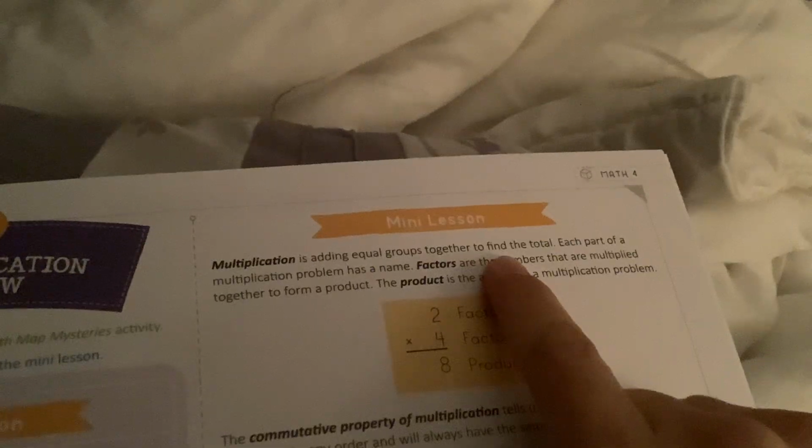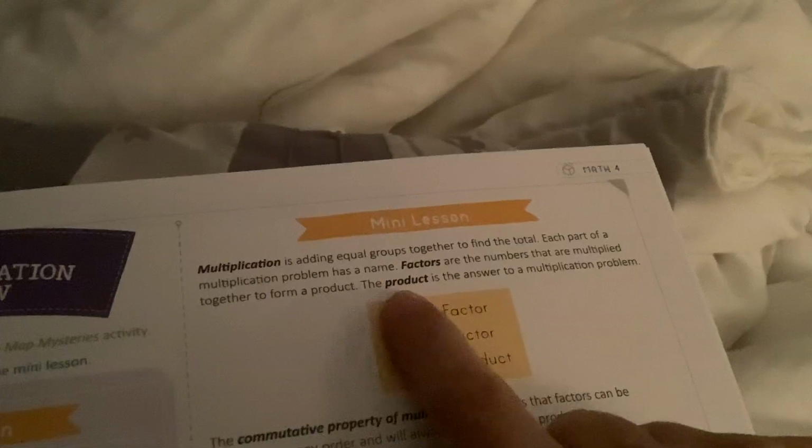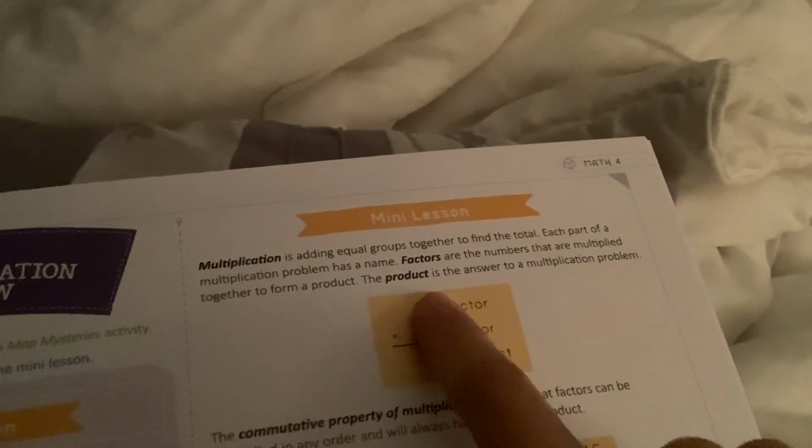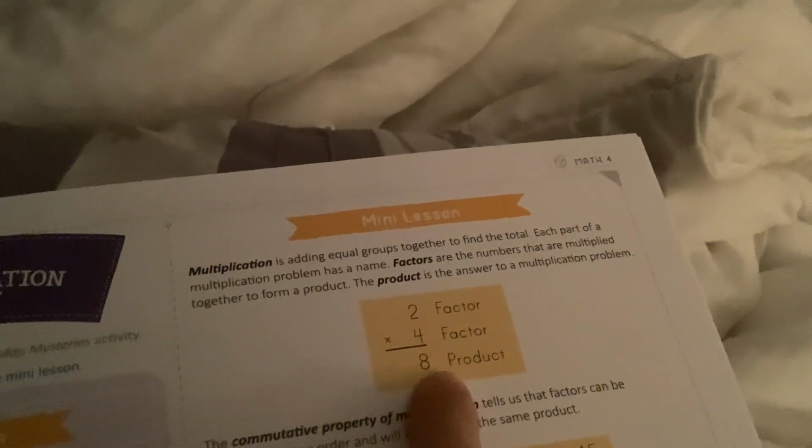Multiplication is adding equal groups together to find the total. Each part of a multiplication problem has a name. Factors are the numbers that are multiplied together to form a product. So product is the answer that you get when you multiply two factors, right? So one factor multiplied by another factor equals the product, which is the answer.